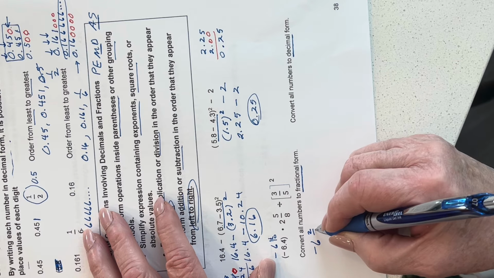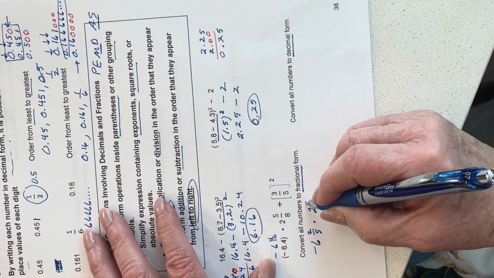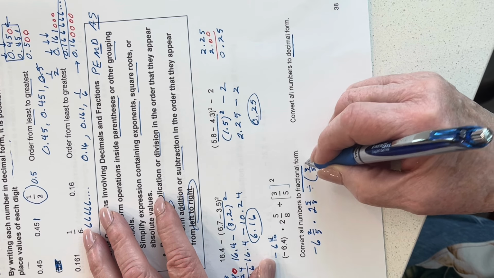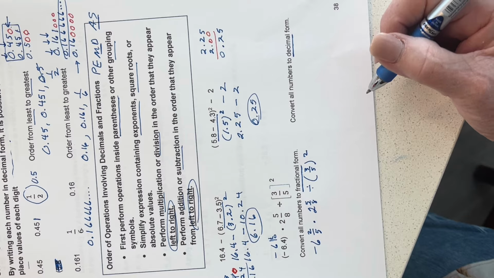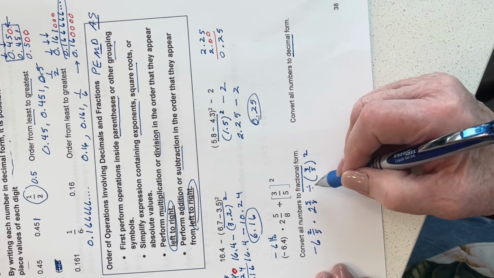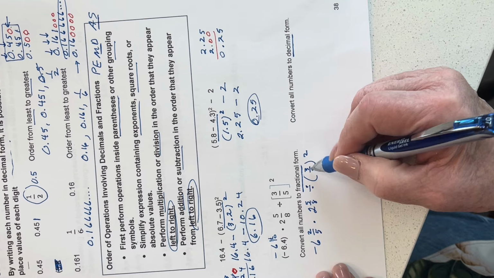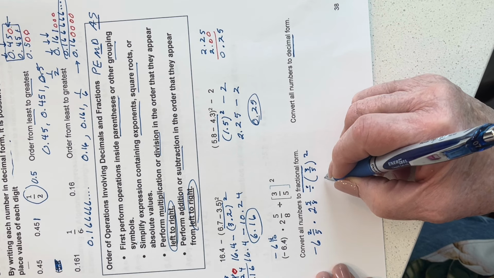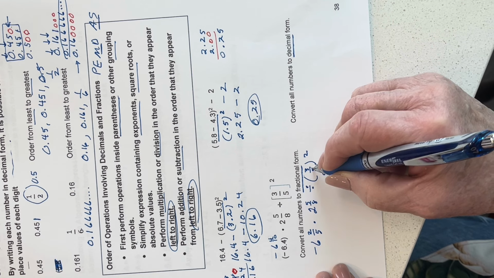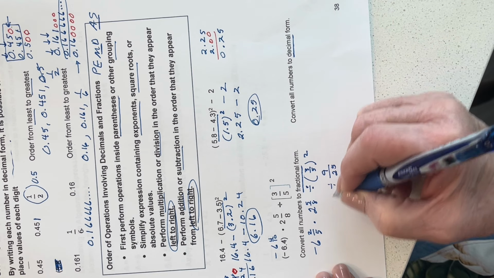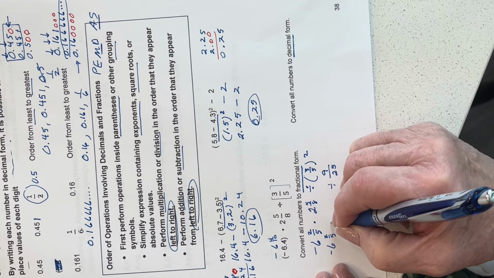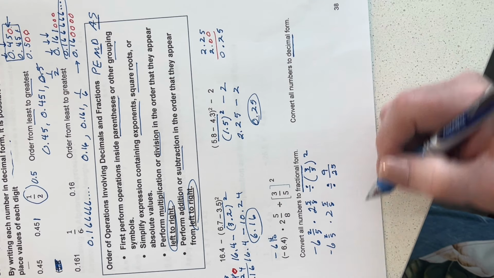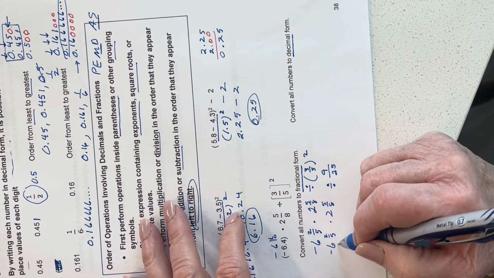So, and we're going to multiply it by 2 5/8. And then we're going to divide by 3/5 squared. So we know we have to do the squaring first. So 3/5 times 3/5 would be 3 times 3, 5 times 5. And we're going to do the multiplication and division left to right. So we're going to do this first.